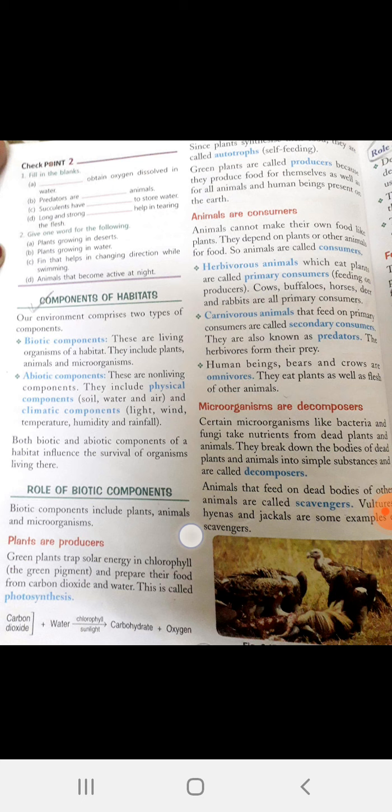Producers: plants play the role of producers because they prepare their own food with the help of photosynthesis. Green plants especially trap solar energy. Solar energy means they take energy from the sun with the help of chlorophyll, which is the green pigment present in green leaves, and they prepare their food with the help of carbon dioxide and water. This whole process is known as photosynthesis. So green plants are called producers because they produce their own food.